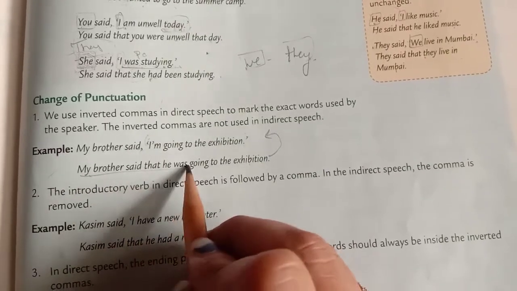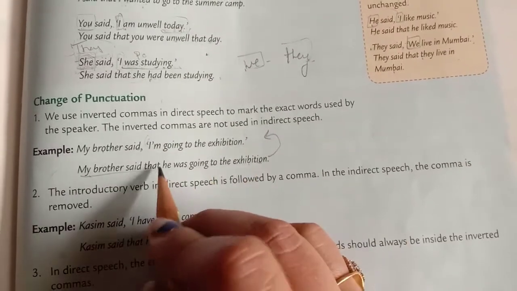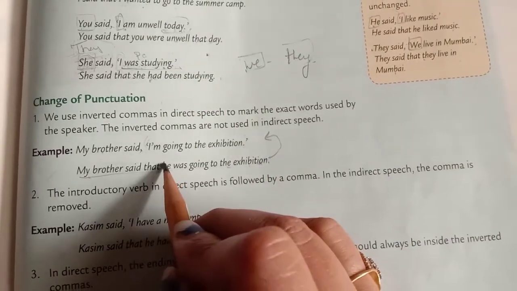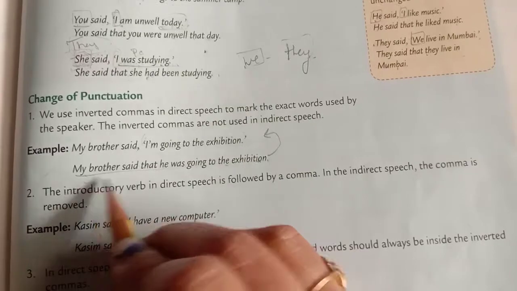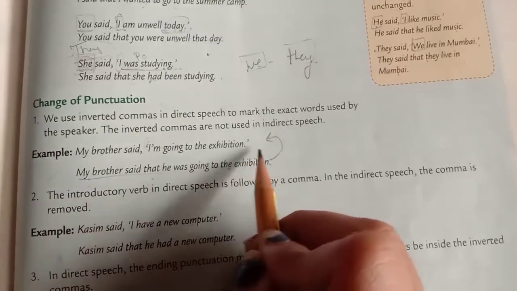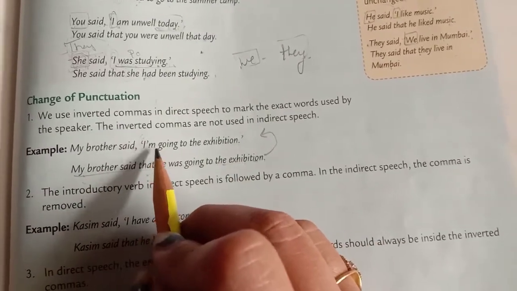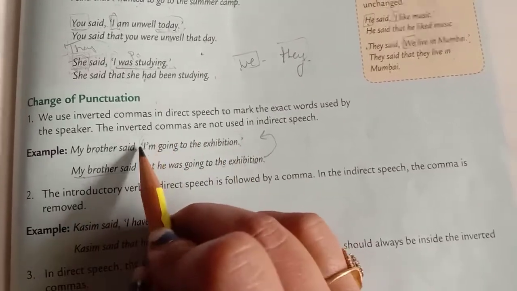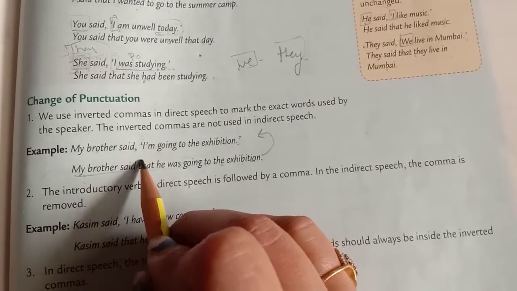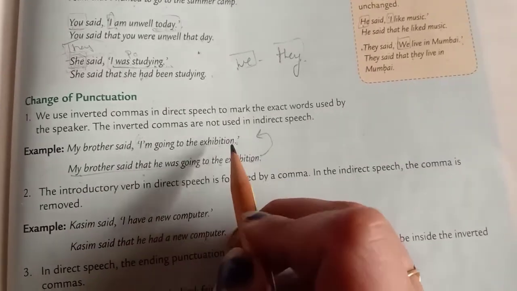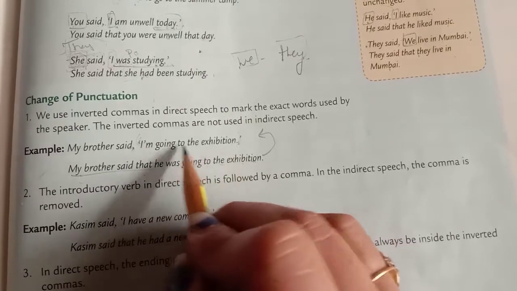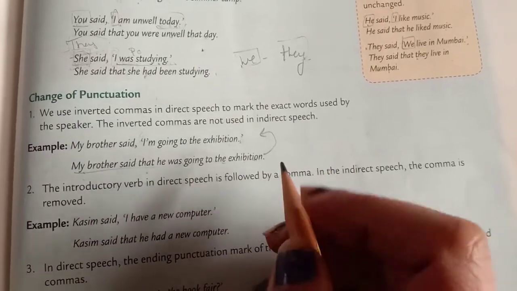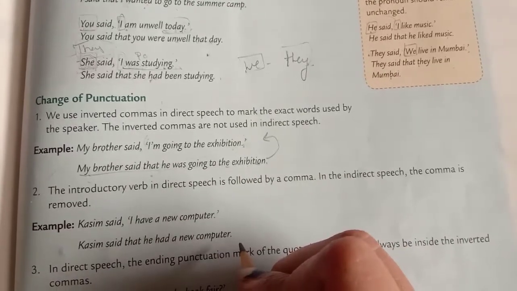My brother said that he was going to the exhibition. So the speaker would have said what? That he is going to the exhibition. Now he will not use he for himself. He will use I for himself. So all that part has to come inside the inverted commas: I am going to the exhibition. And whatever is there inside the inverted commas, it should start with a capital letter and with a proper punctuation mark. If it's a question, a question mark. If it's a statement, a full stop. If it's an exclamatory statement, then an exclamation mark.